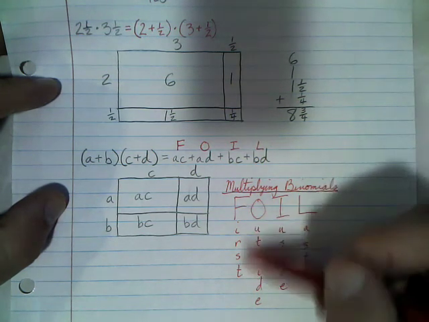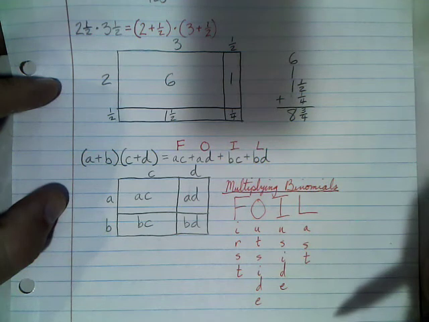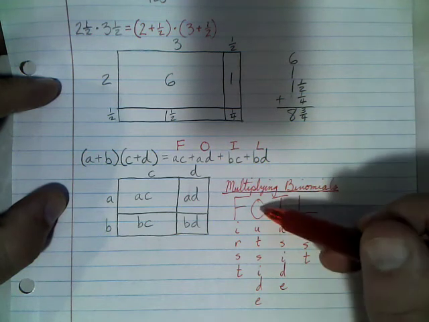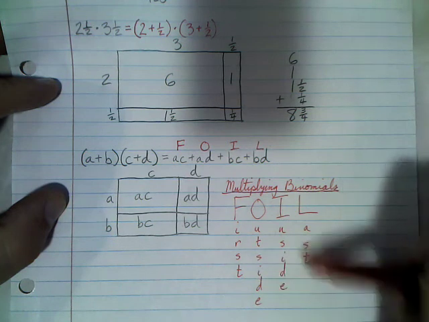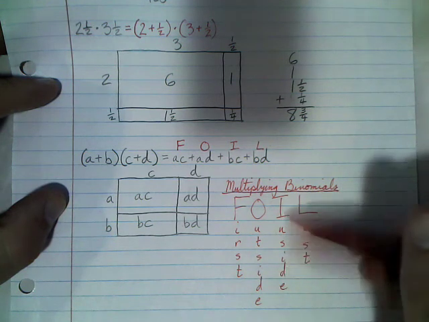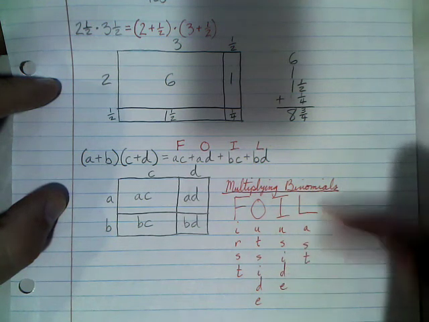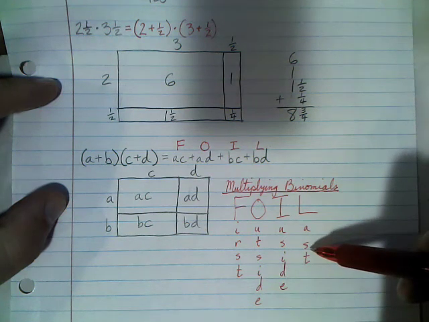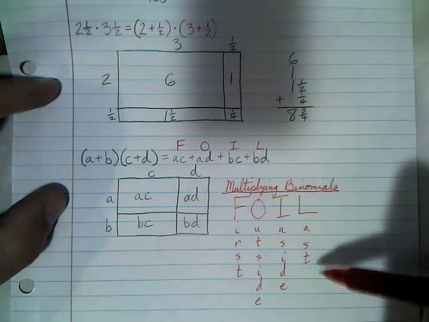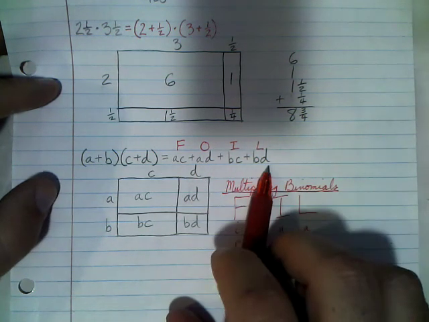So multiply the first term in each binomial, multiply the outside terms of the entire problem, multiply the inside terms of the problem, and then multiply the last terms in each binomial. Add those all up, and we've got our answer.